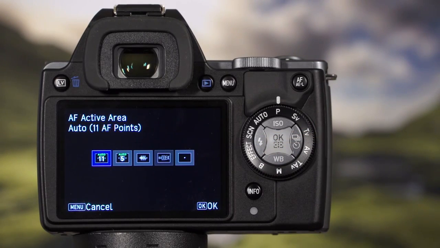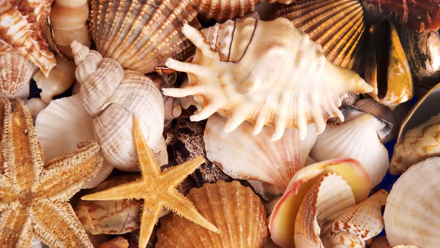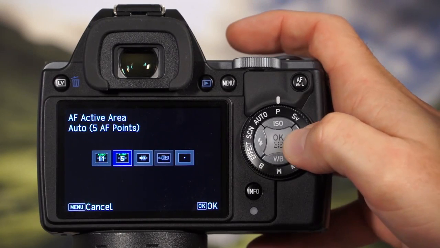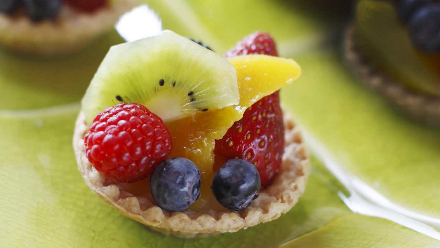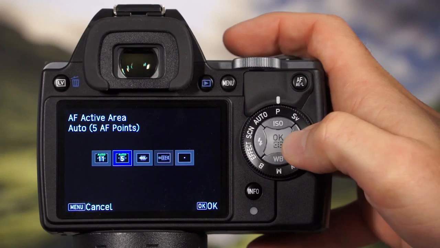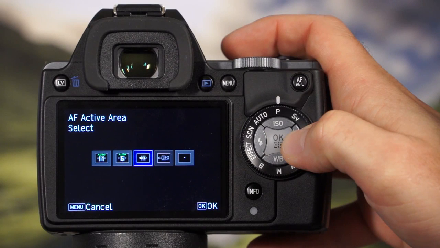The first focusing area setting is Auto with 11 AF points. With this option, the camera will automatically select the focus area with all 11 focus points. The next option is Auto with 5 AF points. With this option, the camera will automatically select the focus area using 5 of the AF points. Next, there is Select, which will allow you to choose the exact focus point that you'd like the camera to use.